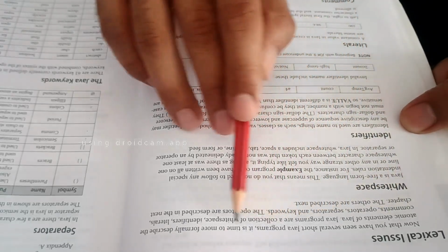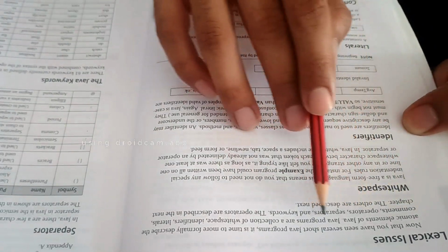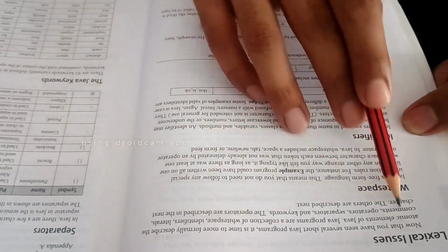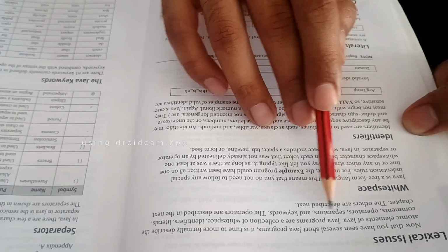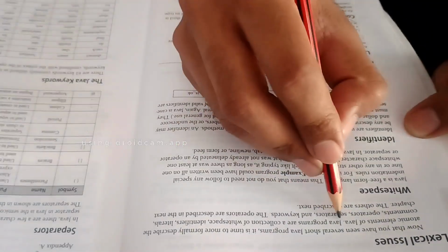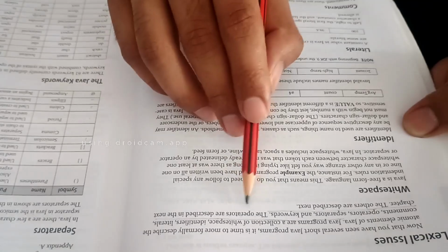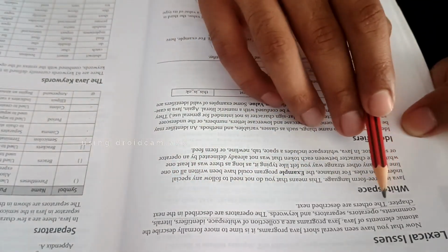Lexical issues. Now that you have seen several short Java programs, it is time to more formally describe the atomic elements of Java. Java programs are a collection of white spaces, identifiers, literals, comments, operators, separators, and keywords. The operators are described in the next chapter, the others are described next.